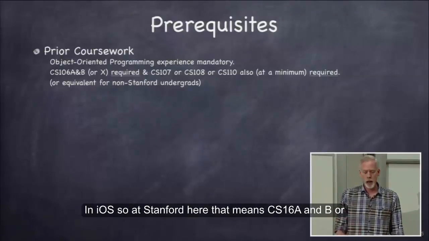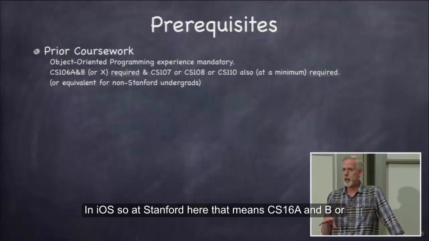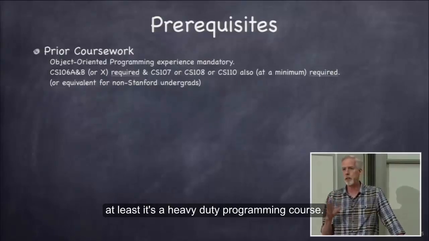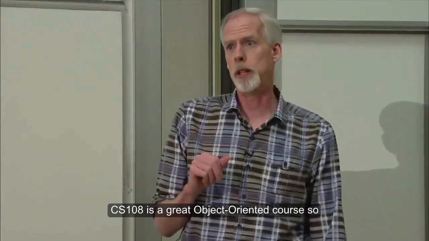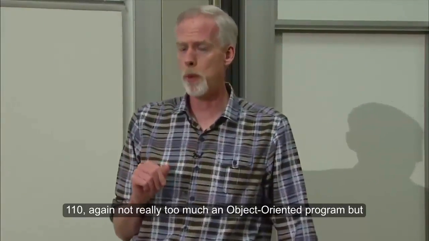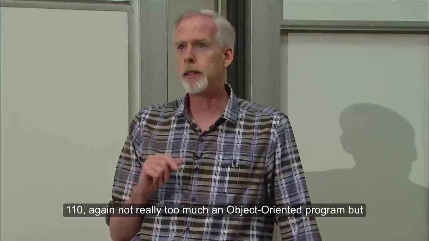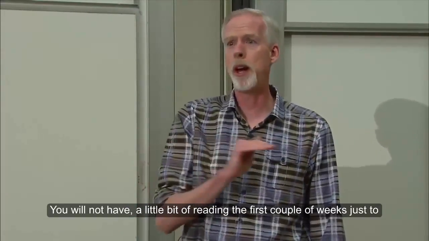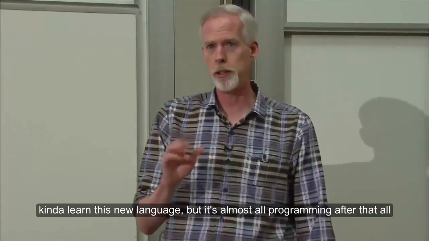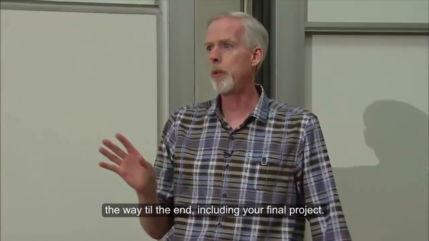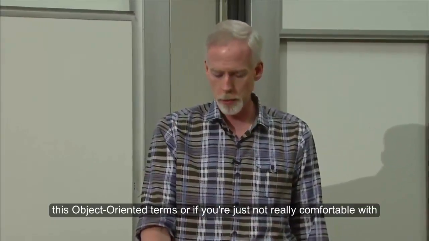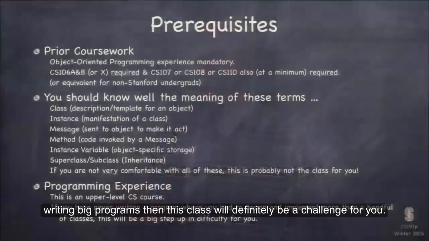So at Stanford here, that means CS106A and B or CS106X, and then CS107, which, while not really an object-oriented course, is at least a heavy-duty programming course. CS108 is a great object-oriented course. So if you've taken CS108, you'll probably be really well prepped. CS110, again, not really much of an object-oriented course, but a good programming course, because there's a lot of programming in this class. In fact, all the work in this class is programming. You will have a little bit of reading the first couple of weeks just to learn this new language, but it's almost all programming after that all the way to the end, including your final project. So if you're not really comfortable with these object-oriented terms, or if you're not comfortable with writing big programs, then this class will definitely be a challenge for you.